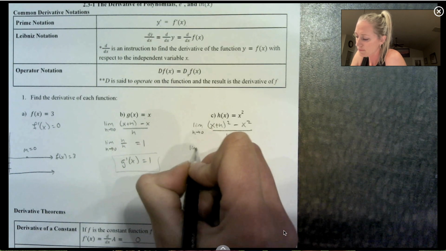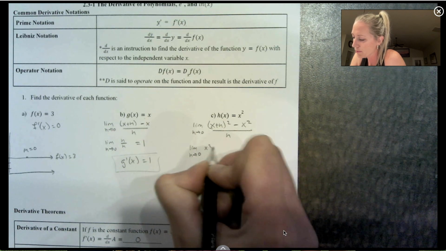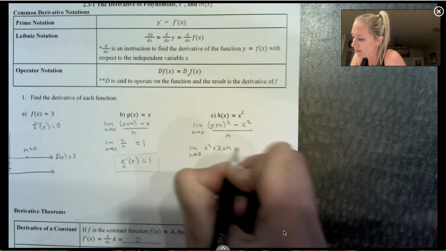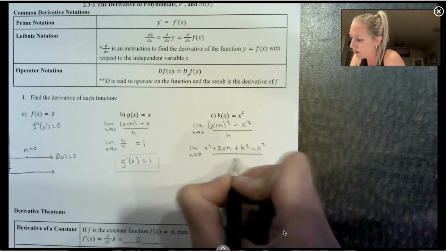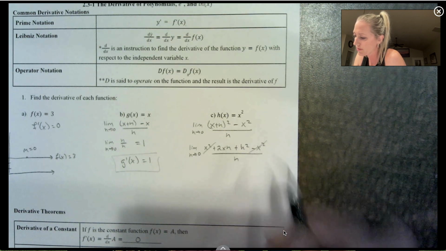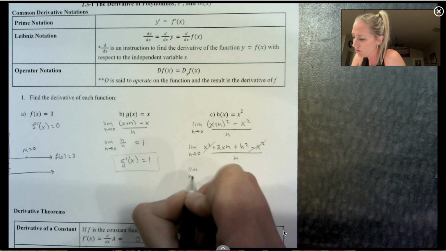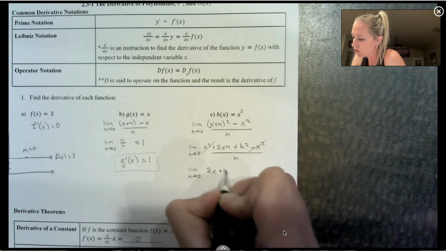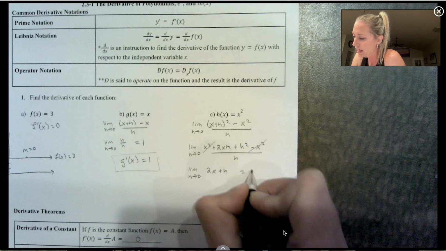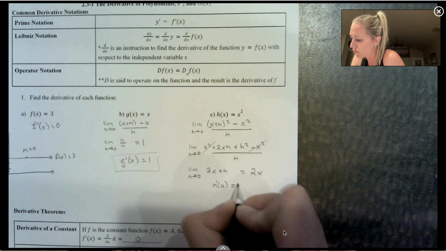Expand, so we get x squared plus 2xh plus h squared minus x squared all over h. My x squareds cancel. I can divide out the h's, and we're left with the limit as h approaches 0 of 2x plus h. Plug in 0 there, and I get 2x. Okay, so this is h prime of x is 2x.